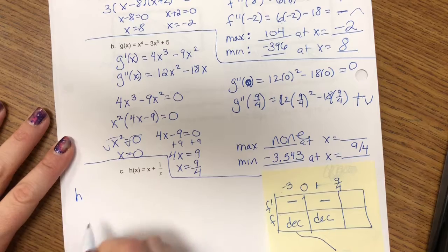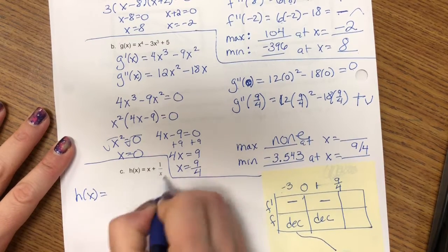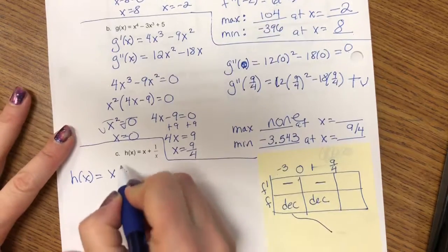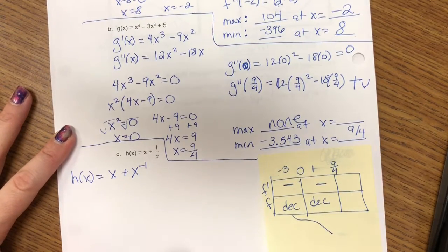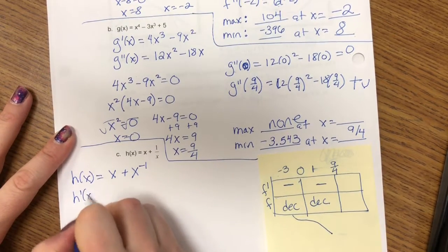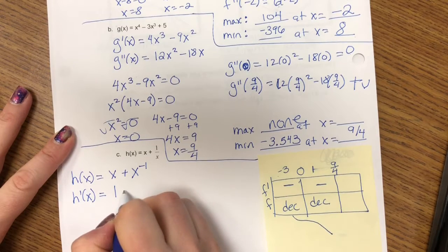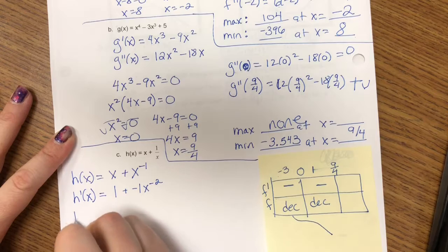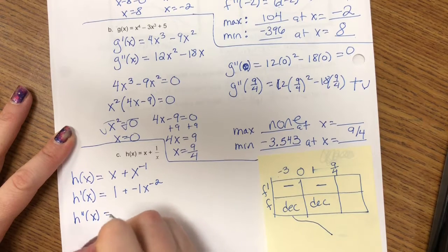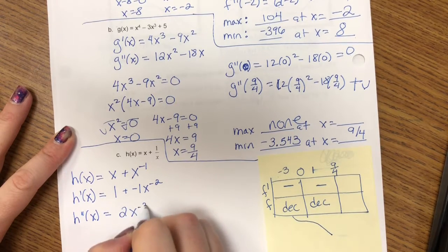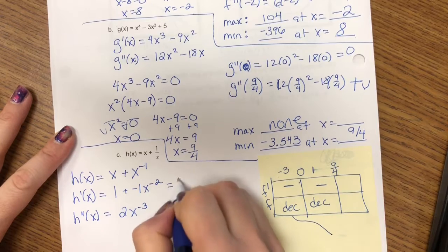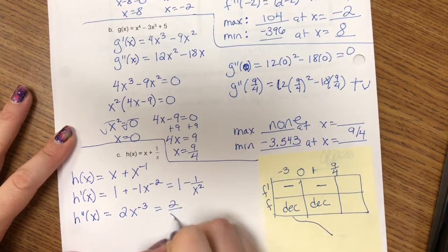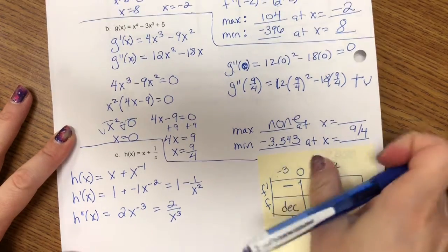H prime, whoa, before we can do H prime, we have to fix this. We can't take a derivative with a variable in the denominator, so we make the exponent negative. So now we can do the first derivative. And the second derivative. Let me change this back. So I have denominators.